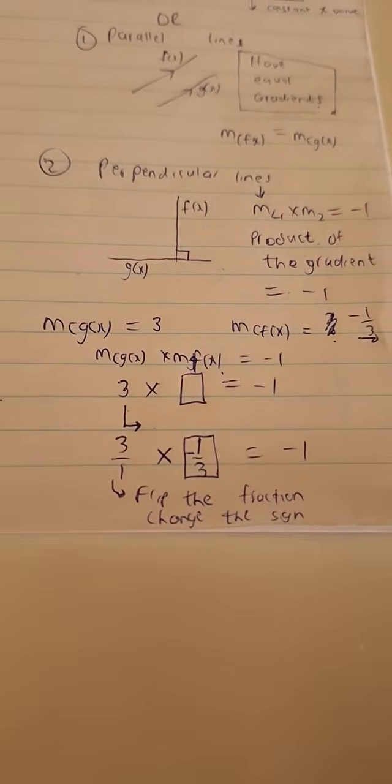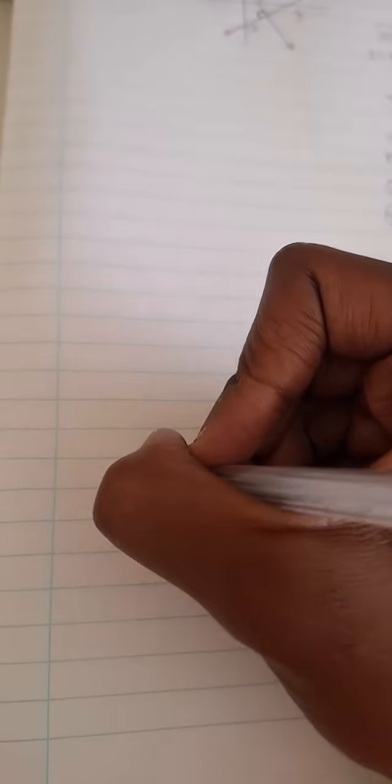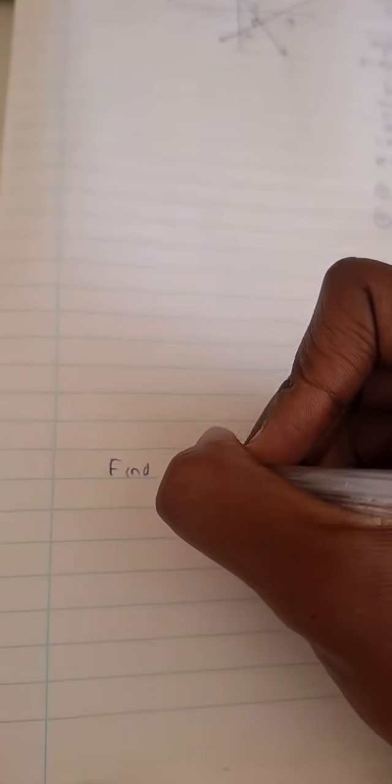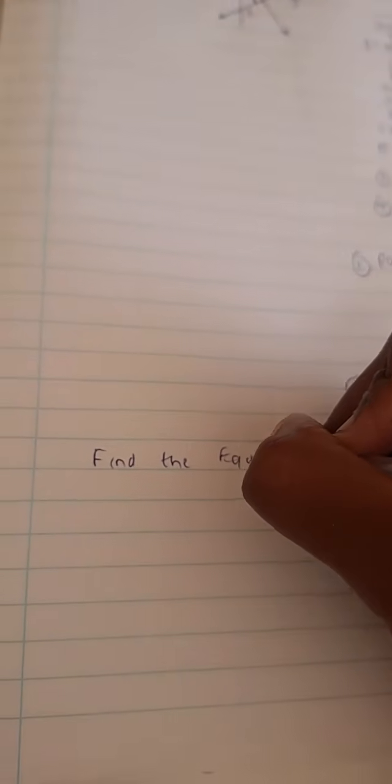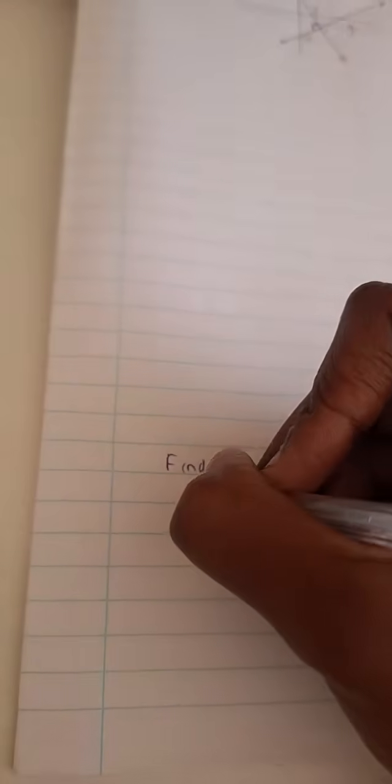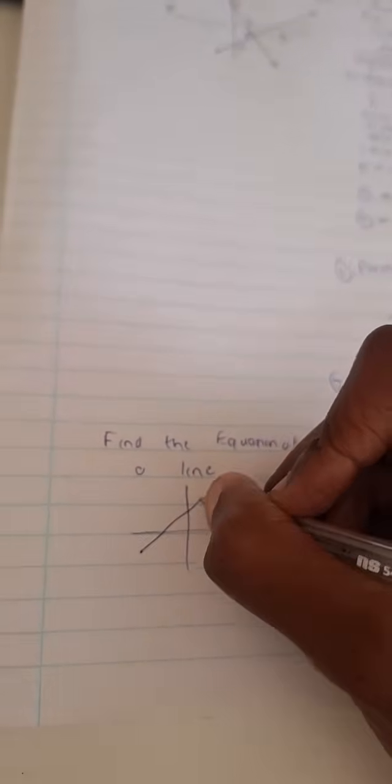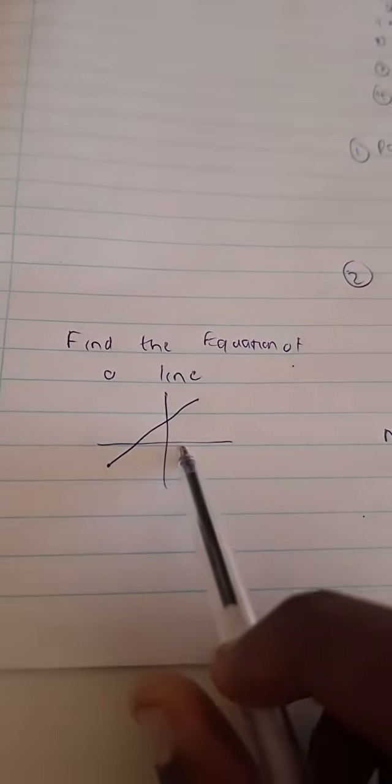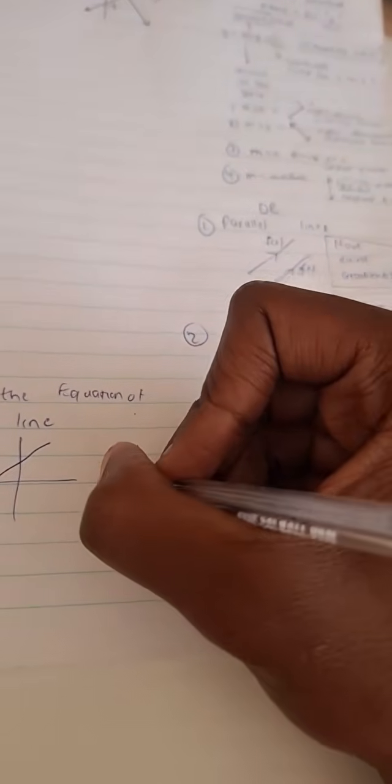Maybe before that, hopefully we all know that we can find the equation of a line if we are given that line. Let's say we are given the line. Okay, this line is definitely not straight, right?